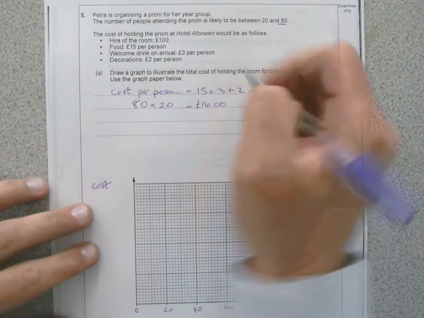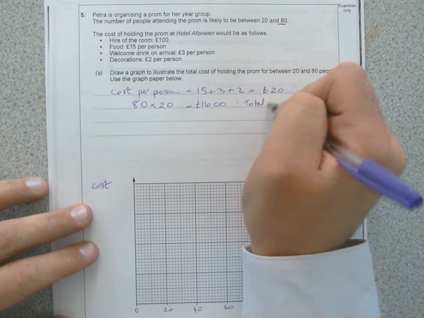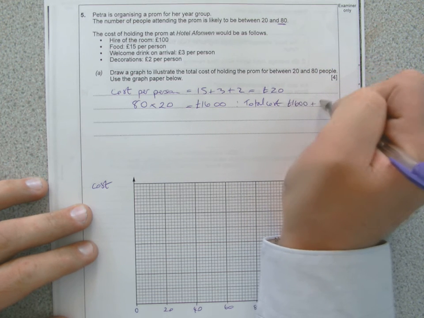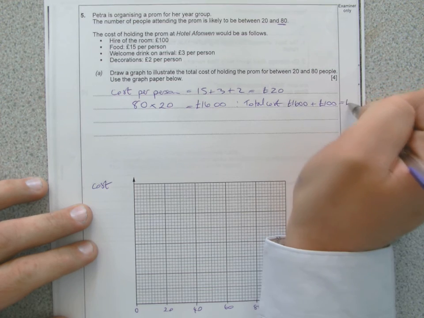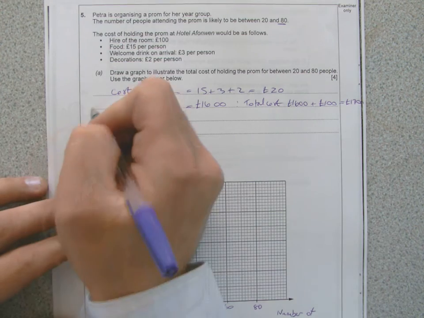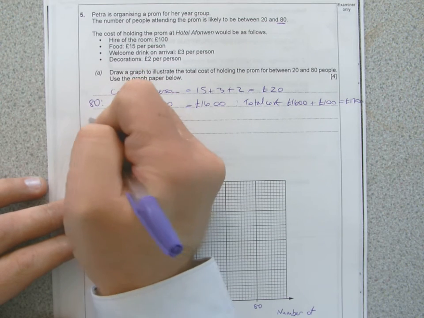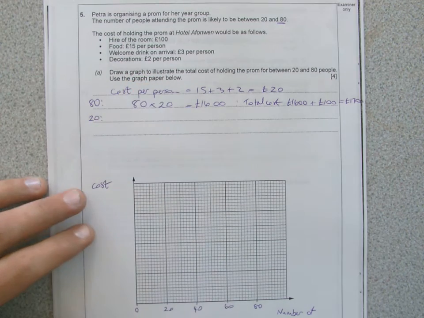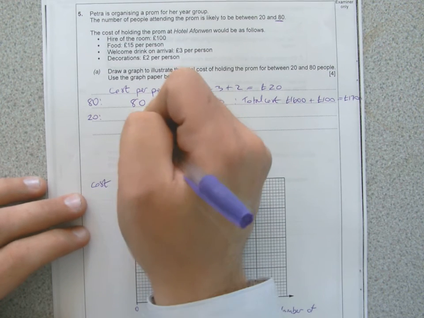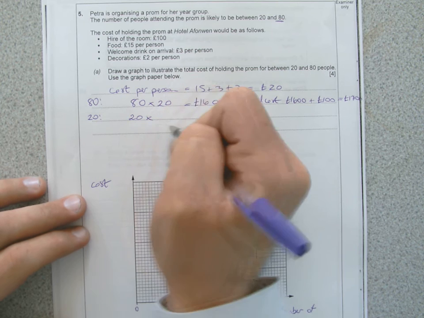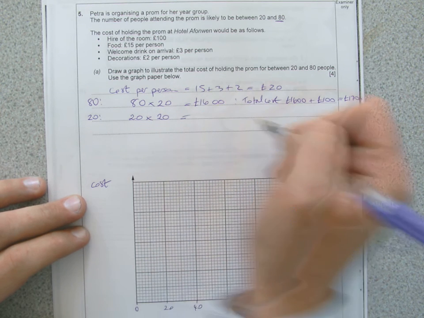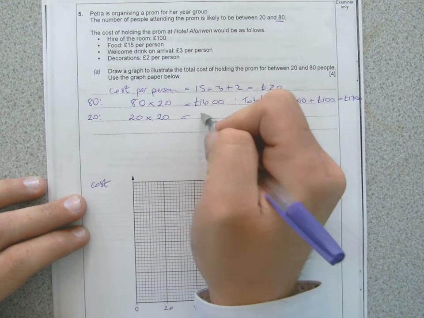The total cost then would be £1,600, but of course, you've got to add on the hire of the room, so that would be £1,700. So this would be for 80 people. Now if we go for the minimum, because it says between 20 and 80, go for the minimum, 20 people attending. Well, 20 times 20, because it's £20 per person and 20 of them, 20 times 20 is 400.